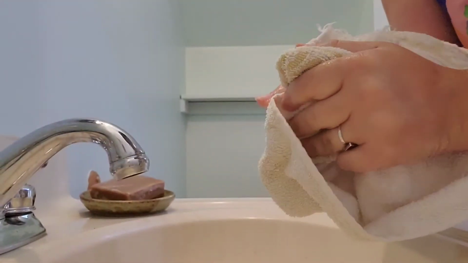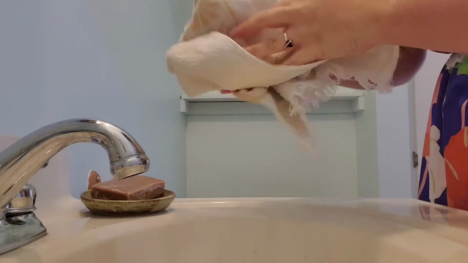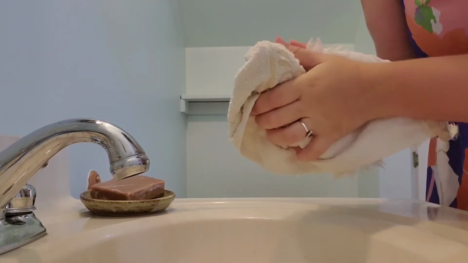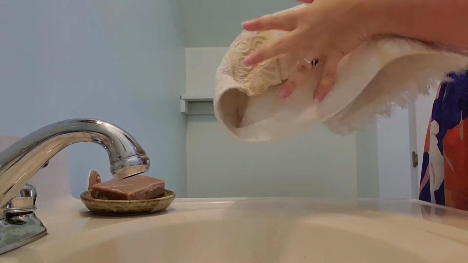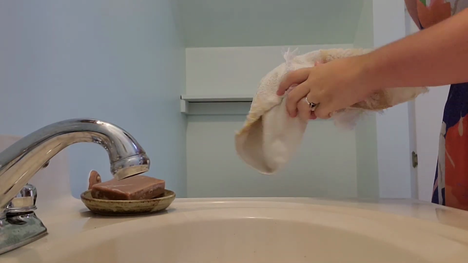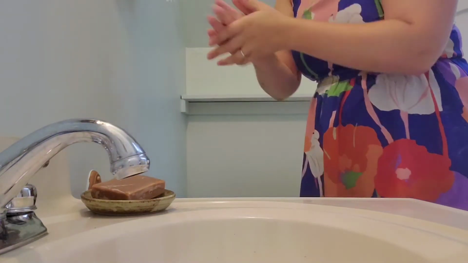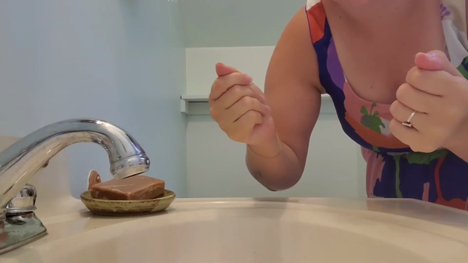And then you can take your towel and turn the sink off, because if you're able to turn the sink off with a paper towel or with your towel, that's better so that you're not touching things again. And then we can hang our towel back up and we have fresh, clean, washed hands.